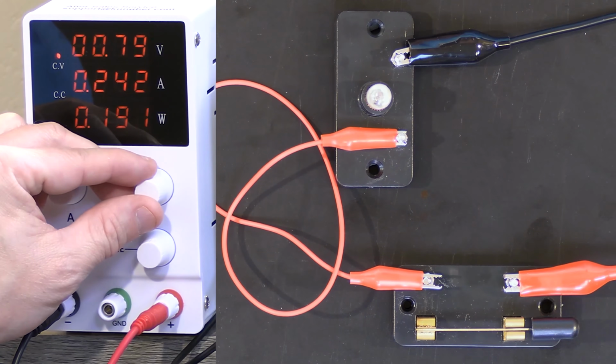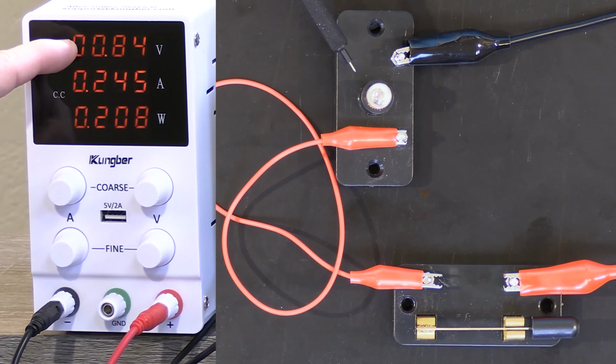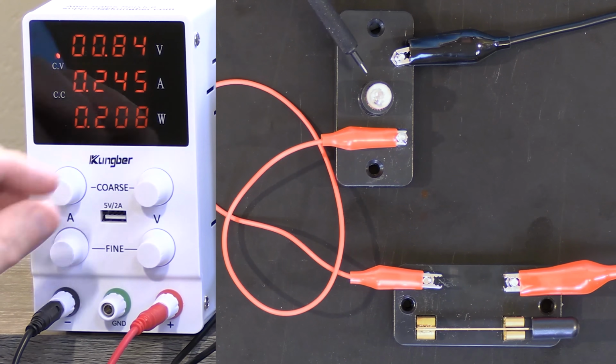All right, let's go up to 0.84. Right? I'm not seeing much. I think I'm seeing a very, very small illumination down here. So small you may not be able to see it on the camera, but notice when I increase the voltage, the current also increased.